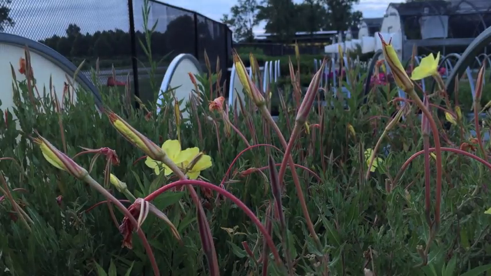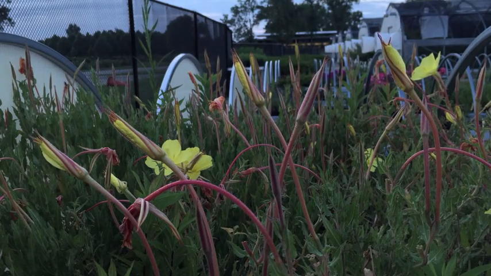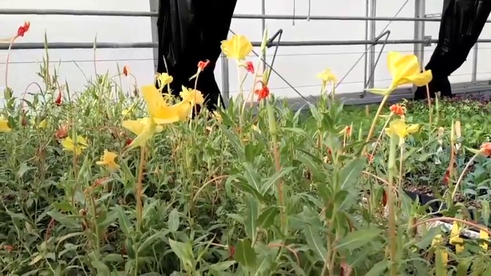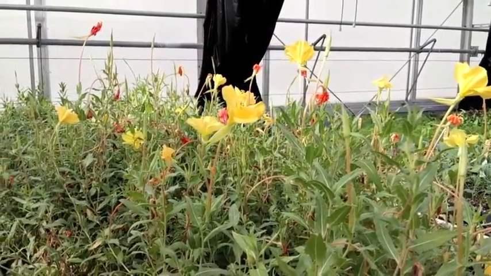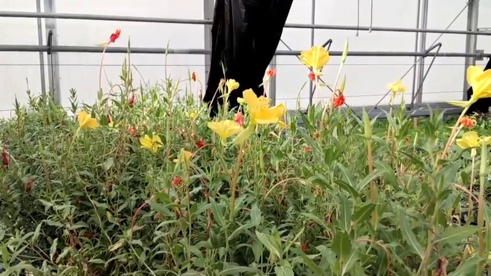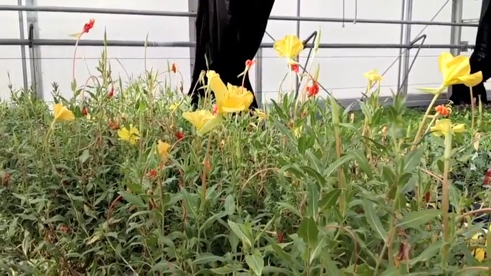My actual research is looking at if that hand pollination within the ex-situ conservation is changing the way that the flower behaves in terms of its morphology, its phenology, and self-incompatibility.